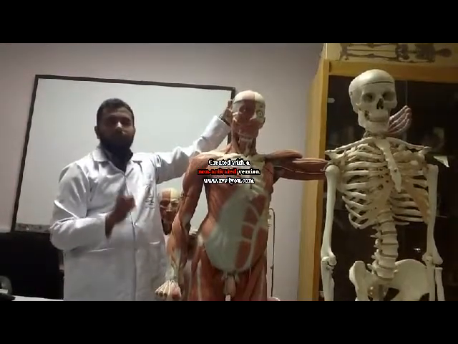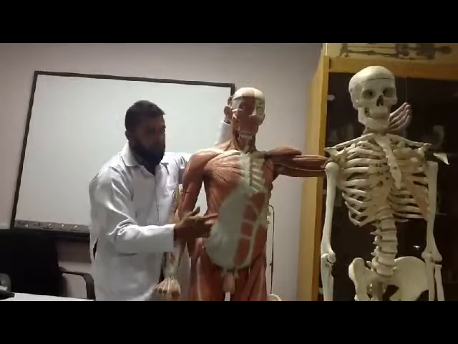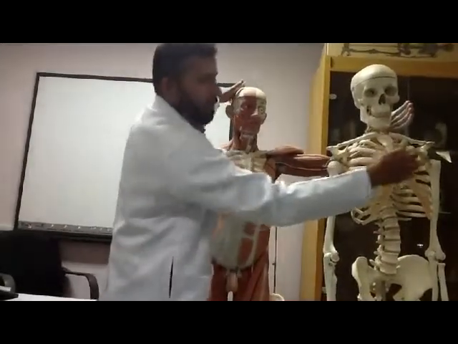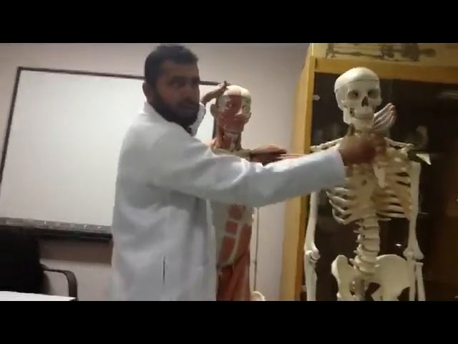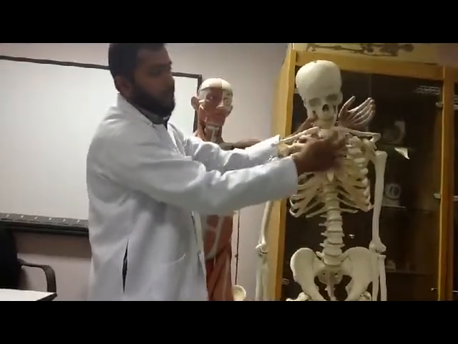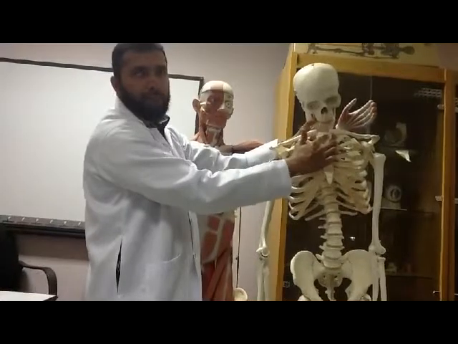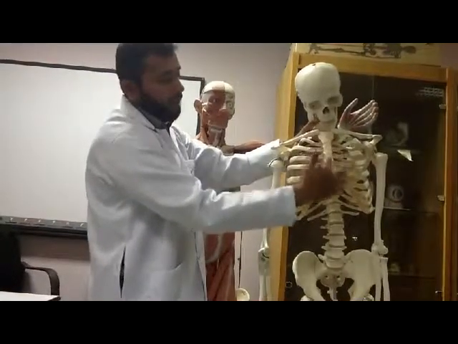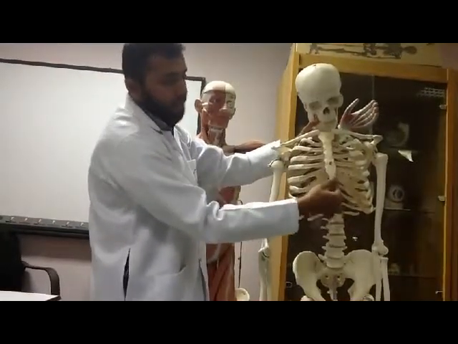It takes origin from the sternum. What do you mean by sternum? This bone here, this one. This is called the sternum. This is the whole sternum. It has three parts. If you can see here, this upper part is called the manubrium sterni. This is called the body of the sternum, and this is called the xiphoid process.